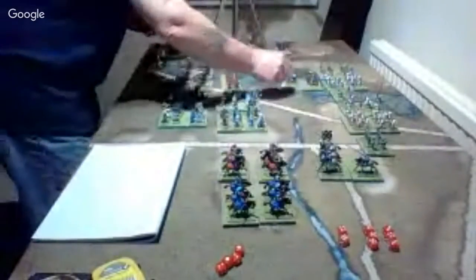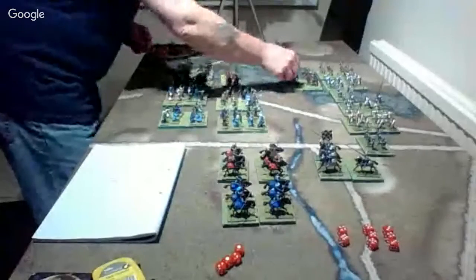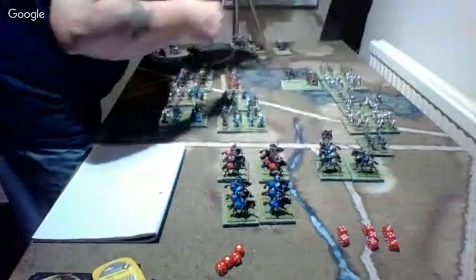Proper knights with a proper unit, and he should be over there. He's not light cavalry.